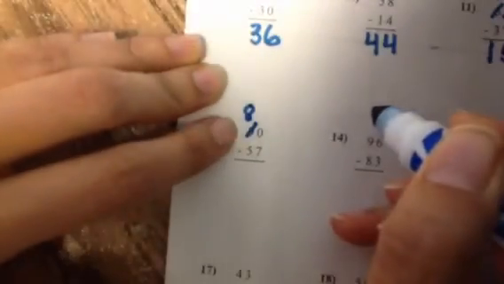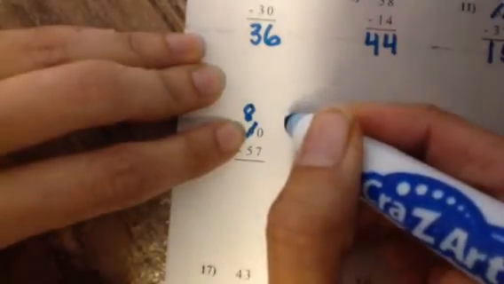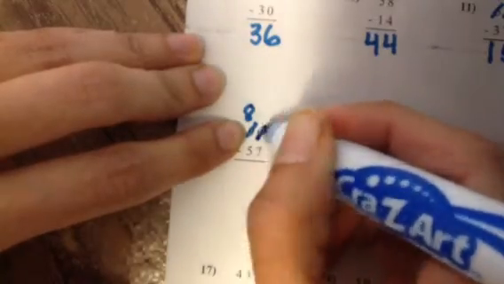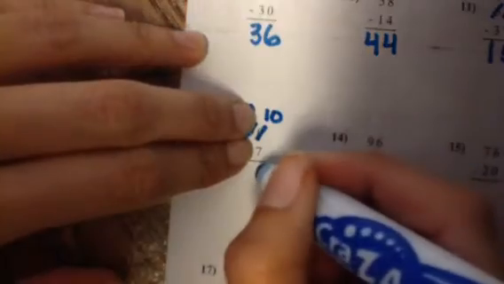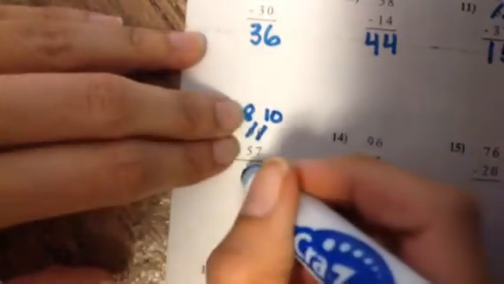See what we have here? It's like having 80. But I had 90. So how much did you take away? 10. So that 0 becomes a 10. 10 take away 7 is 3. 8 minus 5 is 3. 33.